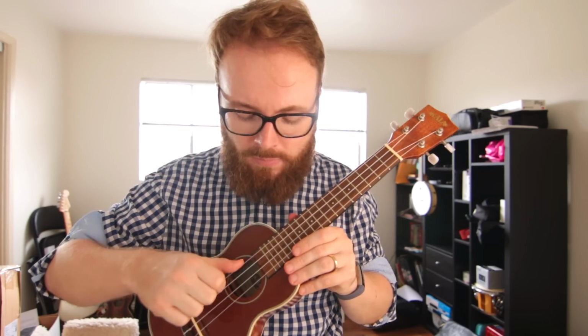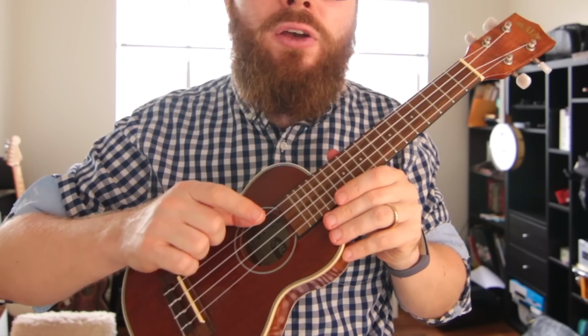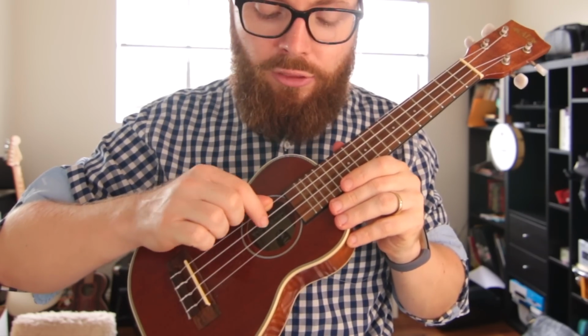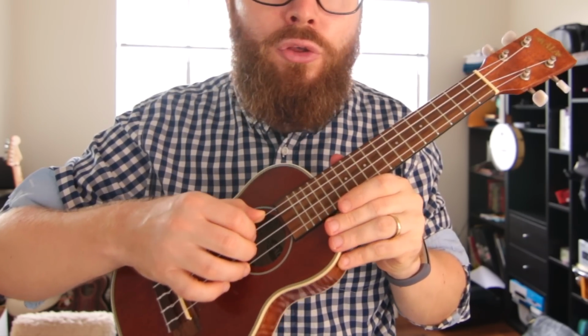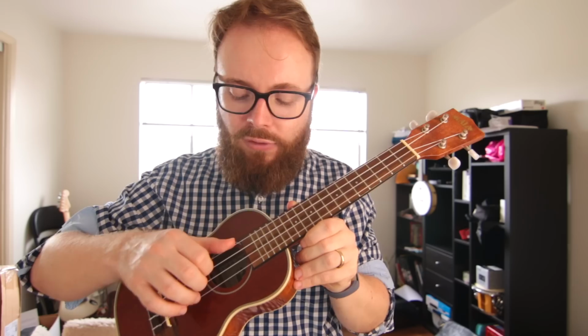Now the first thing you need to do is get the fingers on your right hand into position. For that you need to put your thumb above the 4th string, and then your 1st, 2nd and 3rd fingers underneath the 3rd, 2nd and 1st strings, like this. Thumb, 1, 2, 3. Because we're going to be doing quite a lot of plucking in the song, and if you have your fingers in the right place, it's going to make it a lot easier.